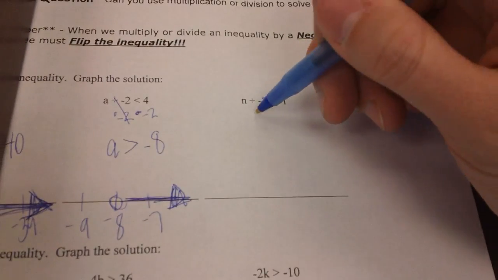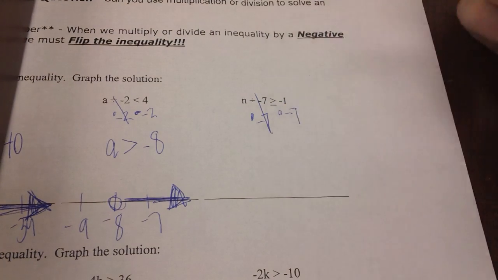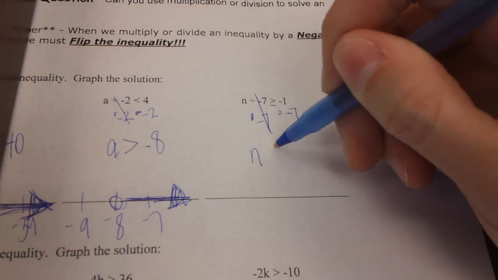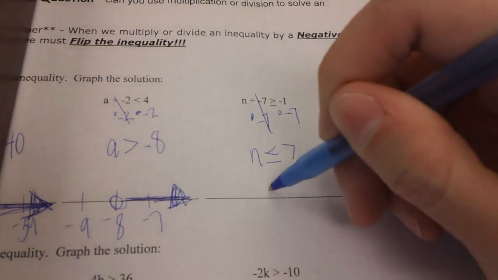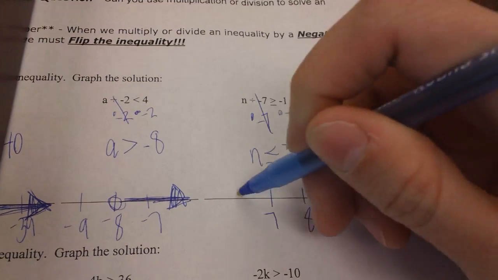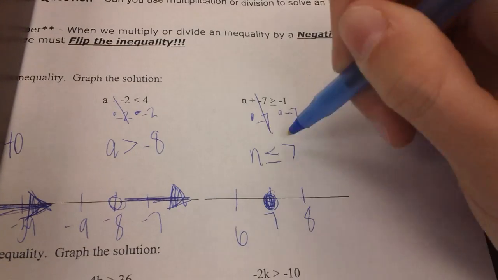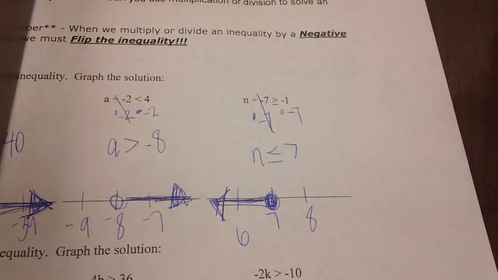And the last one, I multiply by negative 7 to get rid of it. And I multiplied by a negative, so I have to flip my inequality. Negative 1 times negative 7 is 7. I have a closed dot, and it's less than, so it goes to the left.